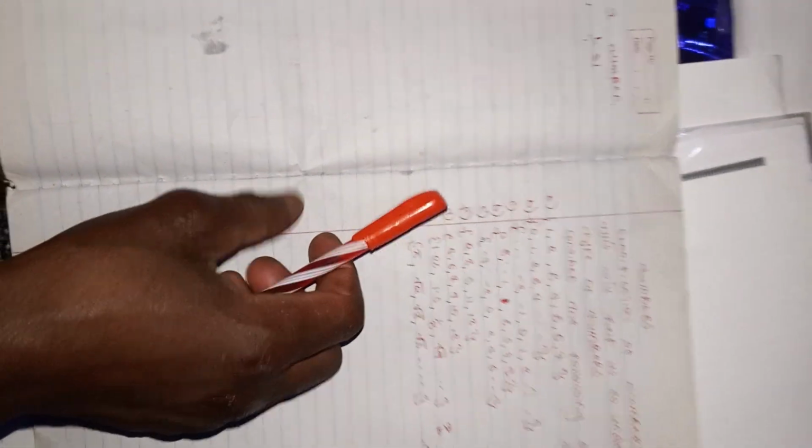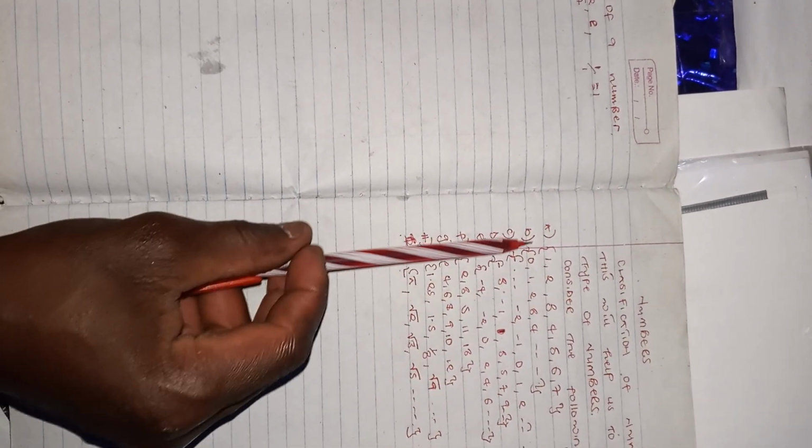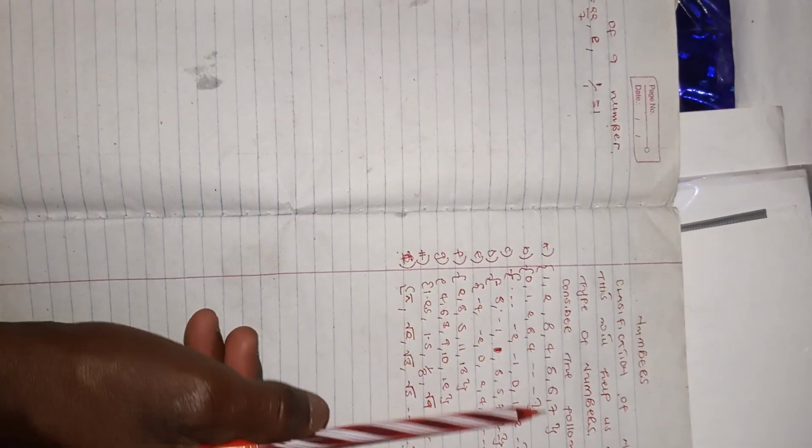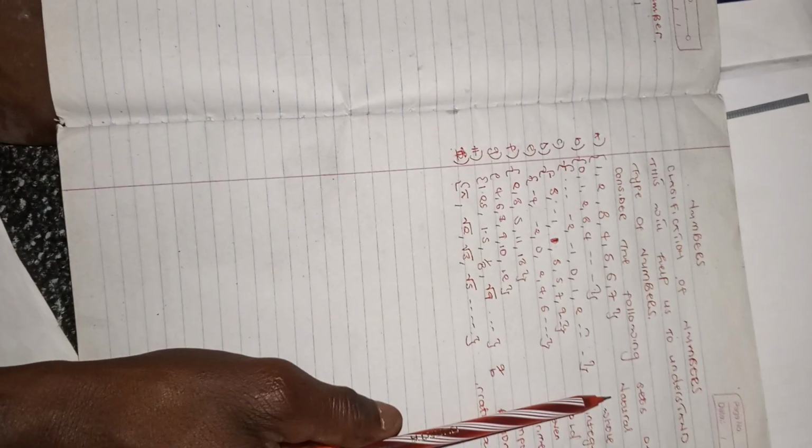So at this level, we need to classify these numbers. These counting numbers, what do we call them in mathematics? The counting numbers in mathematics are called natural numbers. Don't forget, natural numbers. Symbol, a capital letter N. From today onward, kindly know that the counting numbers are called natural numbers.